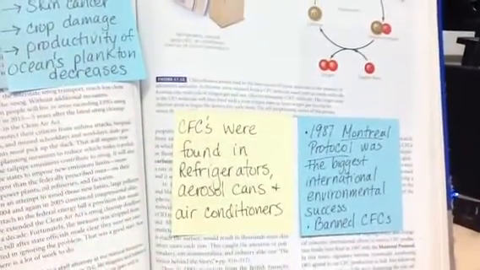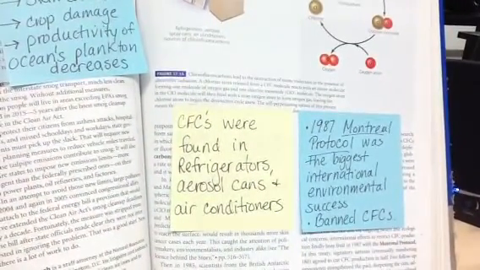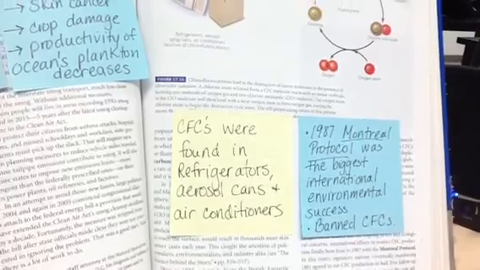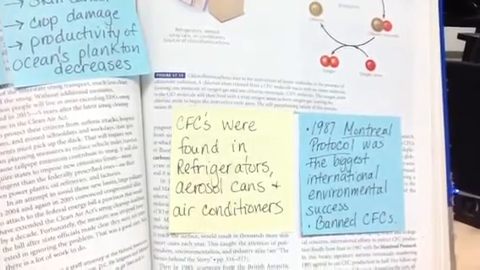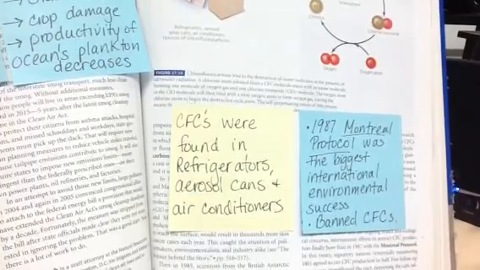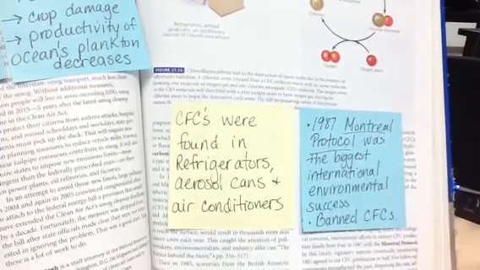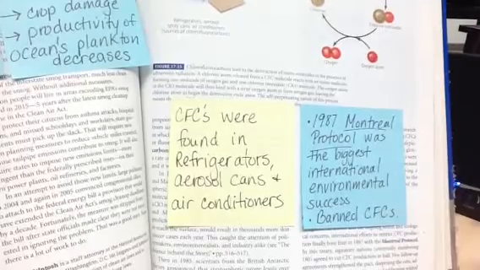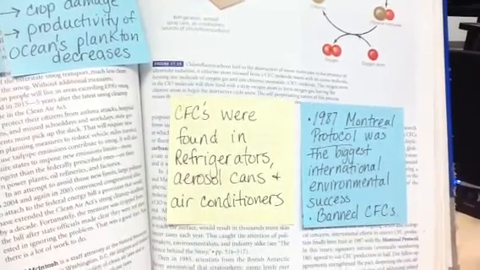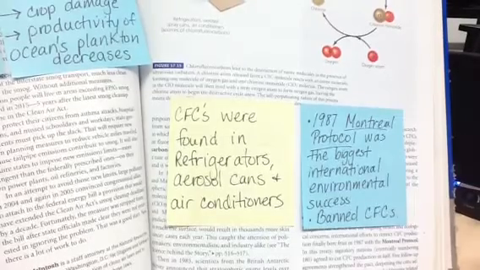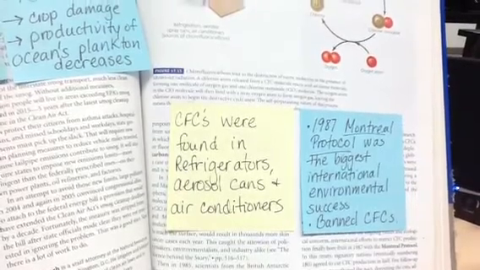So we banned CFCs in 1987, the Montreal Protocol, and so many countries came together to ban CFCs that we really are now repairing our ozone layer, the thinning. And it is considered the biggest environmental success story because a lot of countries came together to solve an environmental problem.